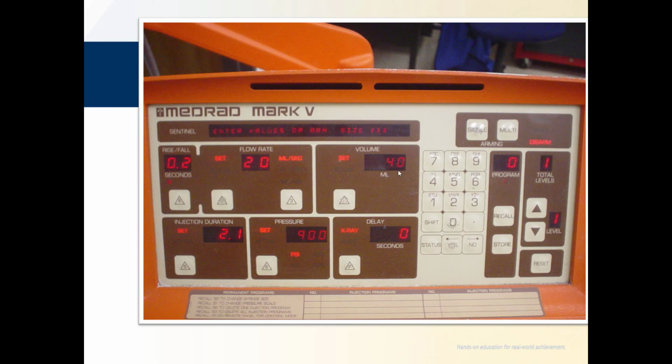Remember, a milliliter and a cubic centimeter are interchangeable units. And then because of this selection that we have right here, the injection duration, it's telling us it's 2.1 seconds. And you would think 2 seconds with 20 mLs per second for a total of 40 mLs, but we have this rise fall. So it adds 1/10 of a second to it.